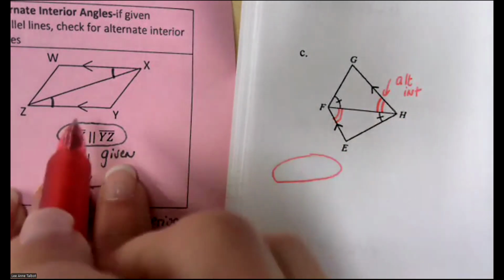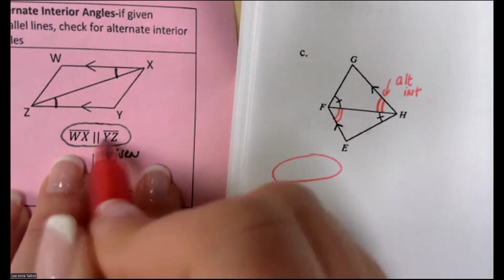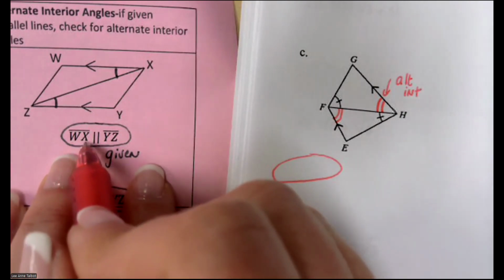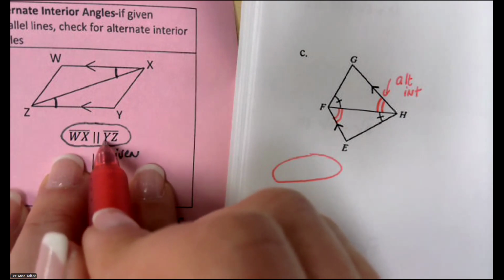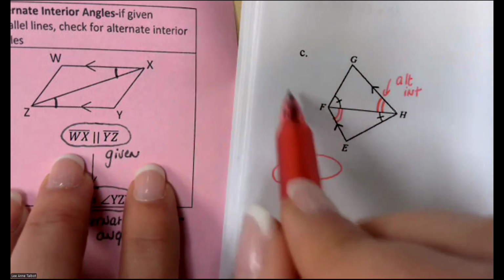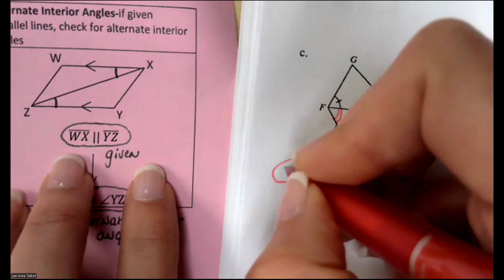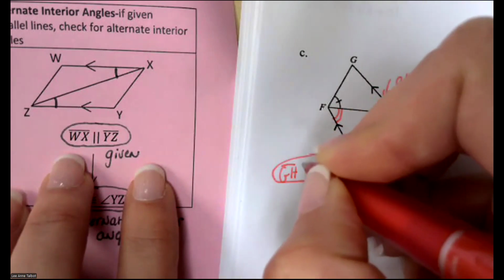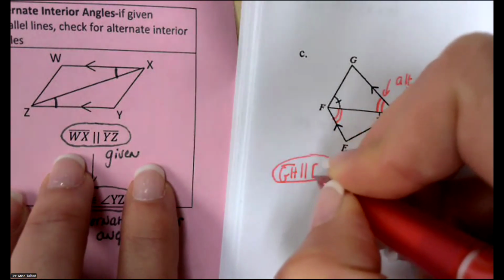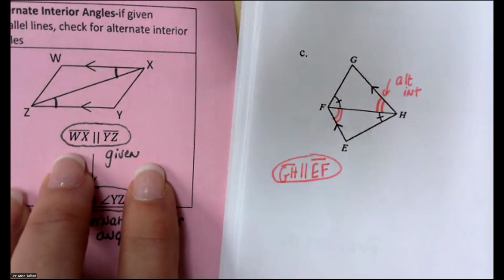I'm going to come back over here to my yellow sheet and I'm going to copy off of this. So this says WX is parallel to YZ. For my picture, I'm going to say GH is parallel to EF. Can you guys see how I switched the letters to match my picture?